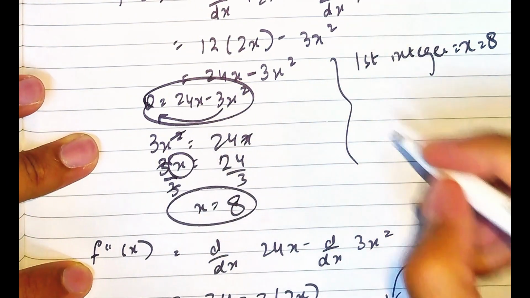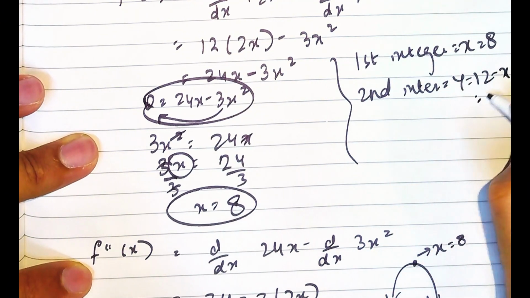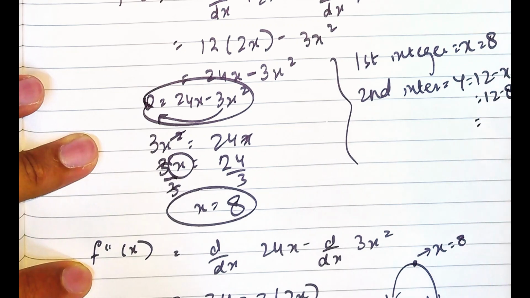We just found the value of it. And then the second integer will be y, which is 12 minus x. The value of x is 8, so 12 minus 8 will be 4.